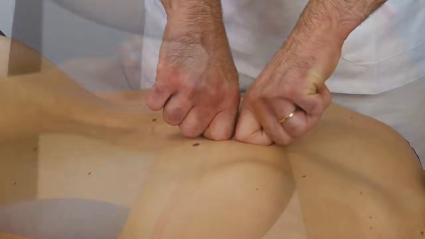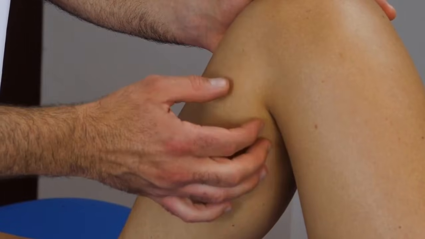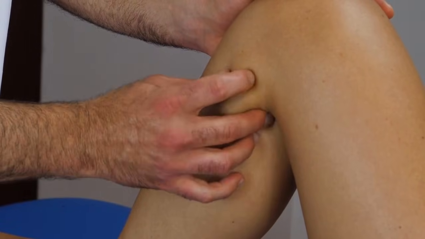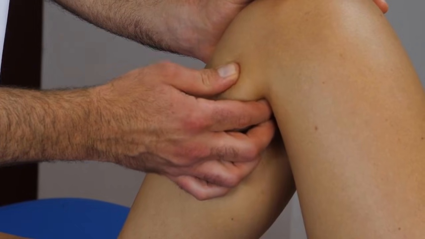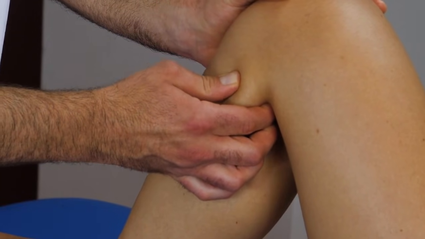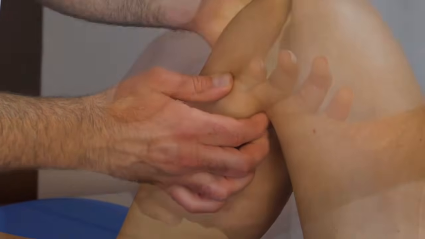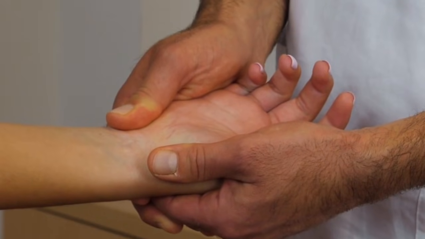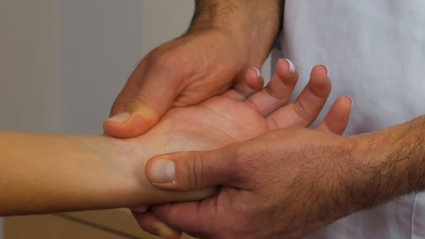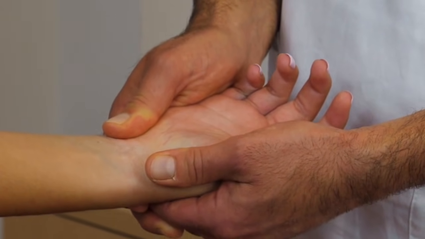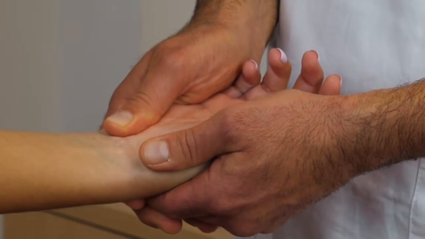As for the first part, that is the joint mobilizations of all the joints, I would like to say why joint mobilizations are so important. Because if we asked our patients to flex and extend the knee, of course everybody would do it.